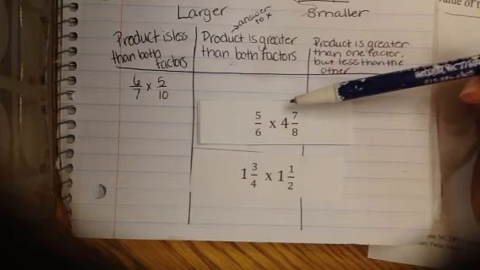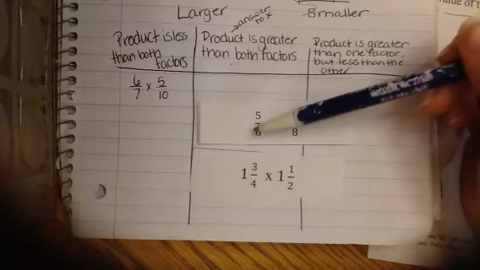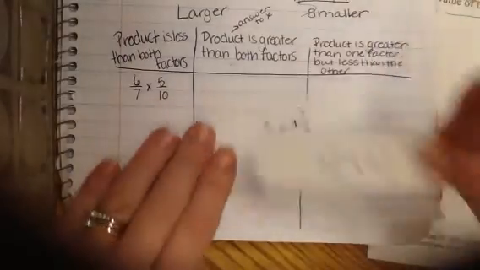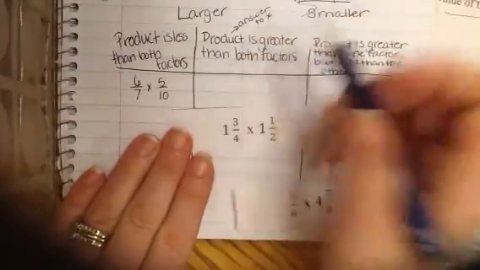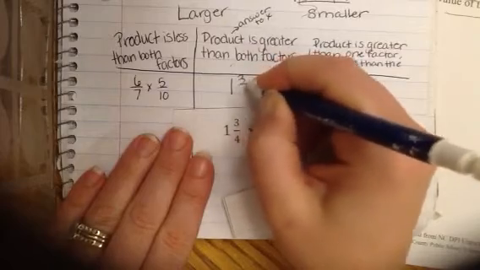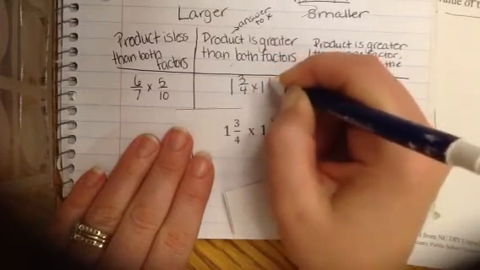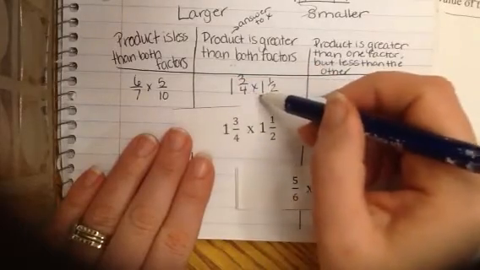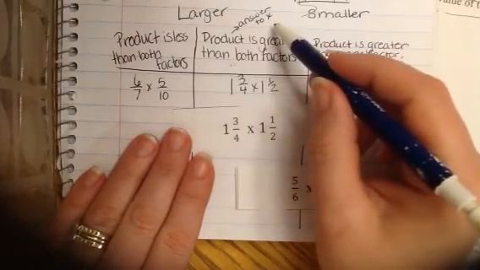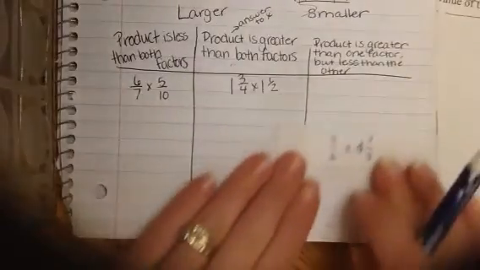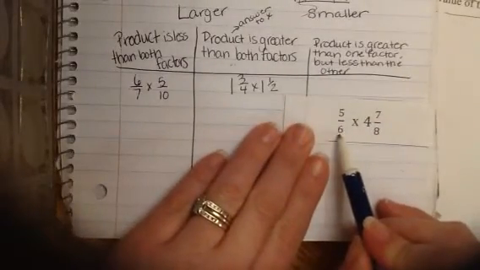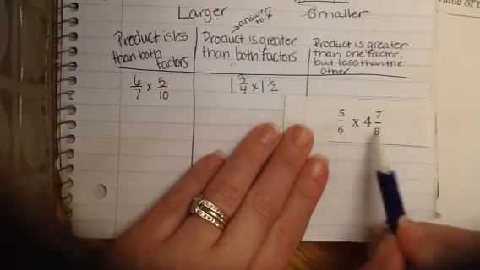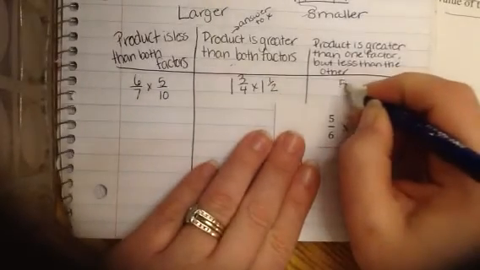I have something larger than a whole, something smaller than a whole. These are both larger than a whole. The ones that are both larger than a whole are the one the product is going to get greater. I have both mixed numbers. They both end up getting larger, so my product is going to get much bigger. This one, I'm taking a part of something that's larger. So I'm going to end up with a product that's in between these.